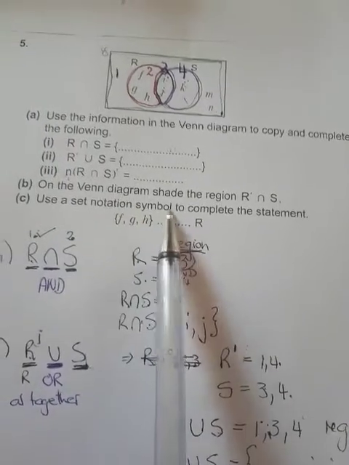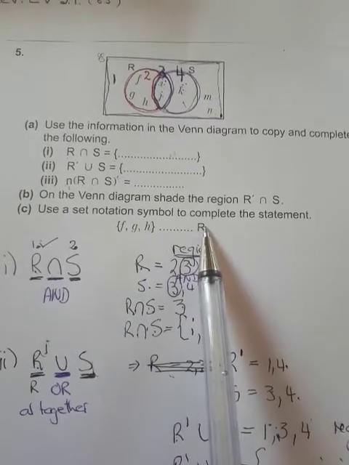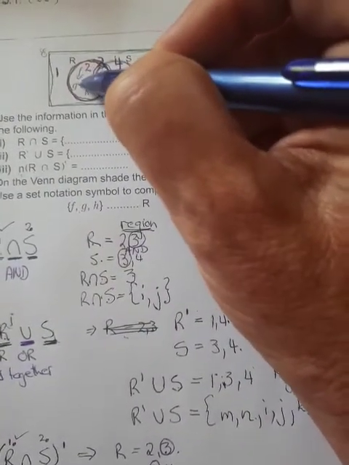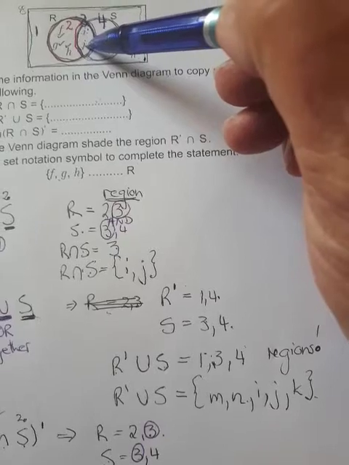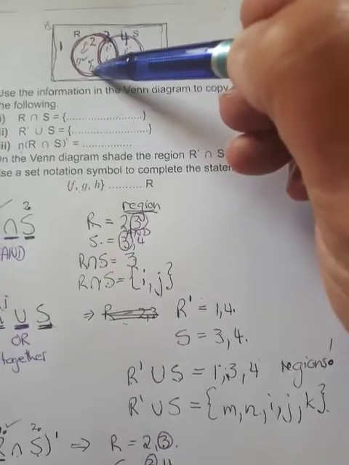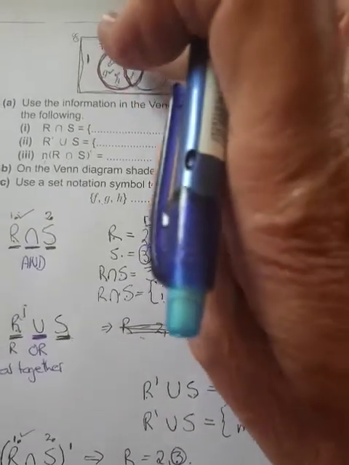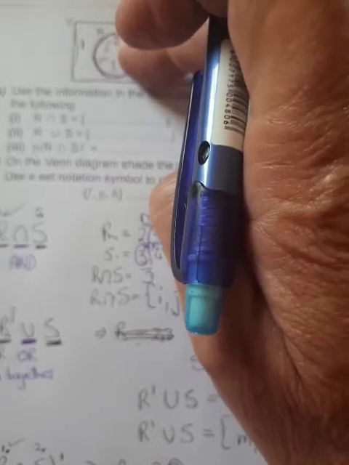All right, and then for the last question, use a set notation symbol to complete the statement: FGH ... R. So go and look at set R, which is this whole one, and they're giving you FGH, so F and G and H. But in R, people, we also have I and J. So F, G, and H is just a proper subset. R is F, G, H, I, and J.